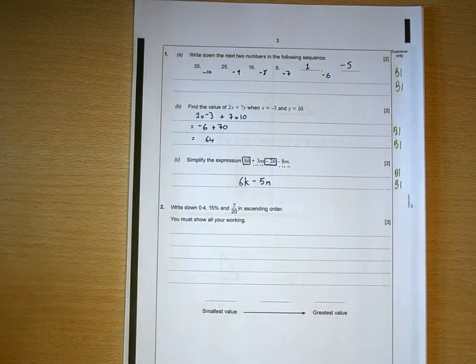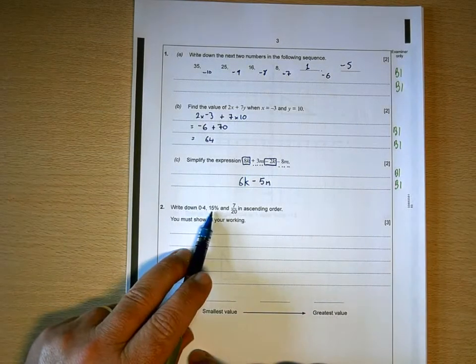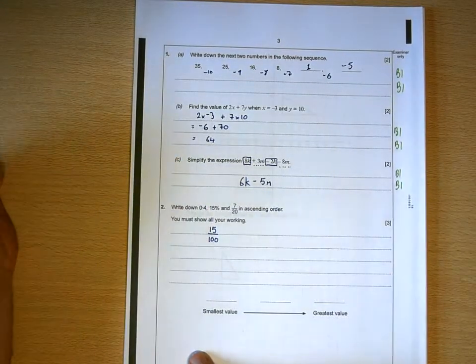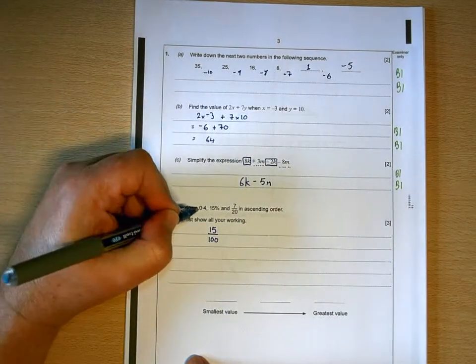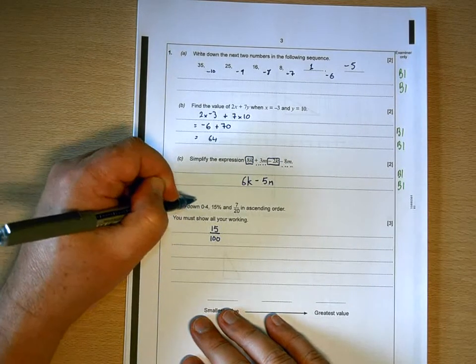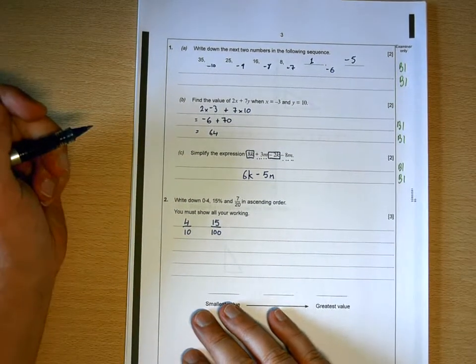Question 2. Write down 0.4, 15% and 7/20ths in ascending order. So in order to do this, we need to write them all in the same form to compare them. And probably the easiest thing to do here, if you think that we can write 15% as 15 out of 100, 0.4, it's a 4 in the tenths column, units, tenths, so that's the same as 4 tenths.